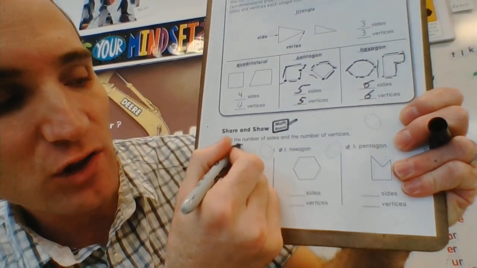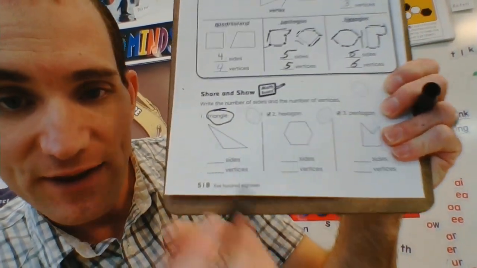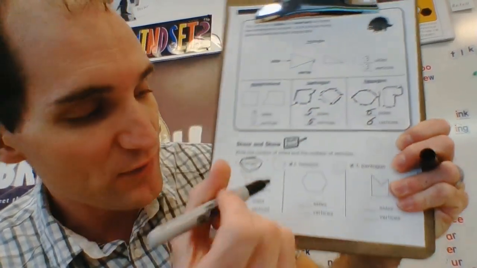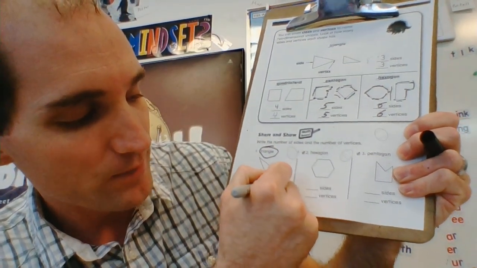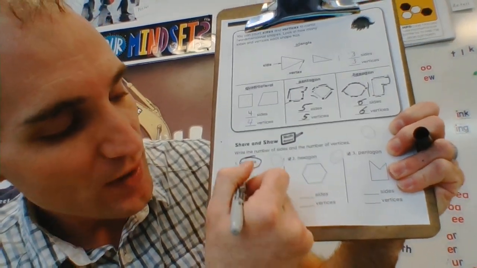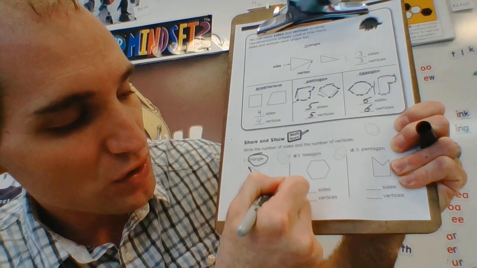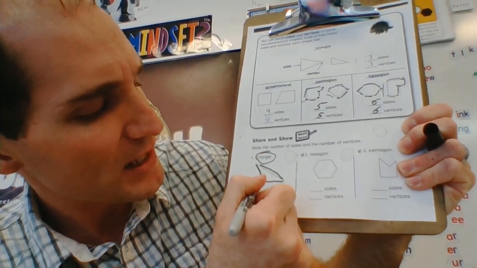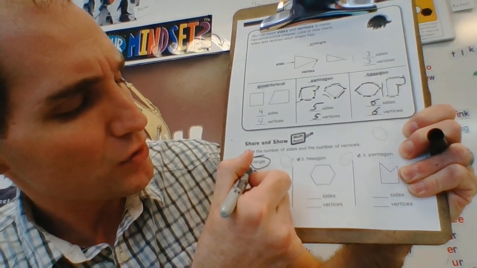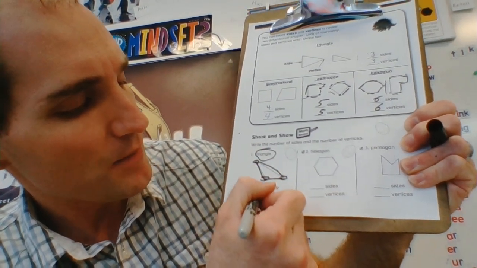So on this worksheet, your job is to, well, let's see. On this page, it tells you up here what it is. This is a triangle. You automatically know a triangle has 3 sides and 3 vertices, so you could just write it down. If you wanted to count, that would be fine too. 3 sides, 1, 2, 3. Yep, there's 3. And vertices, 1, 2, 3. Yep, there's 3.